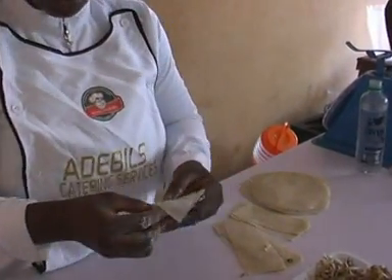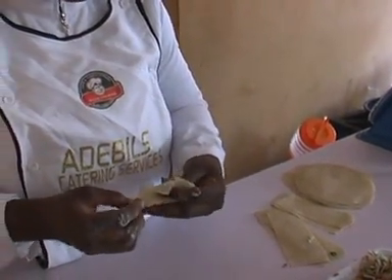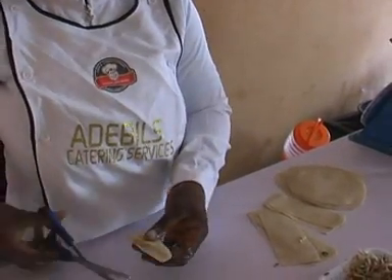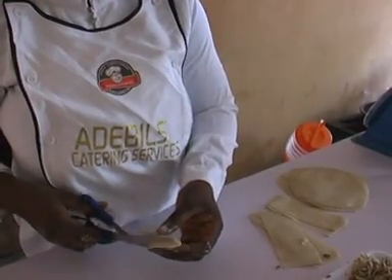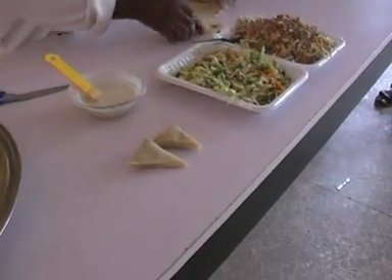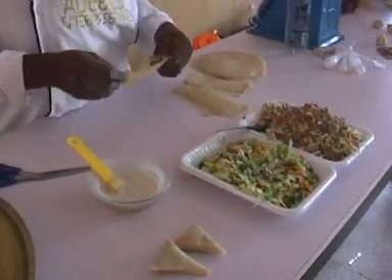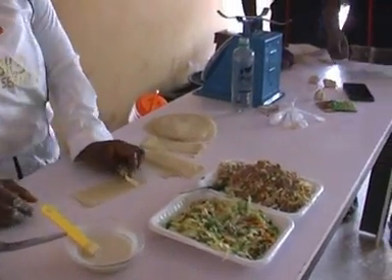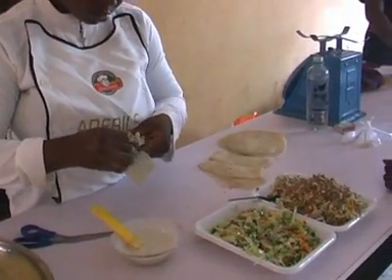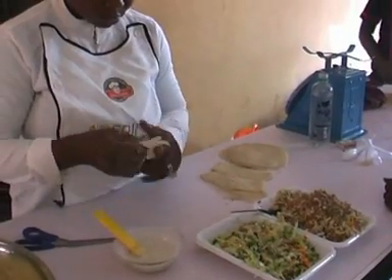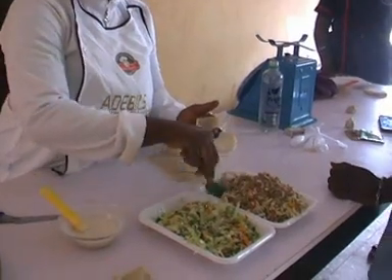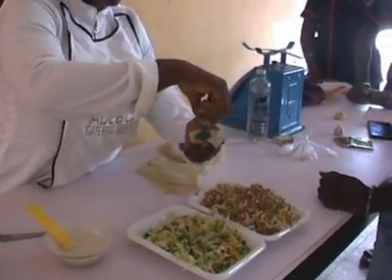The reason why we are using the water solution, the batter, is to seal up the samosa. Fill in the sauce.